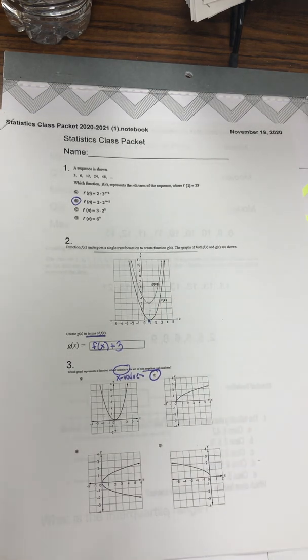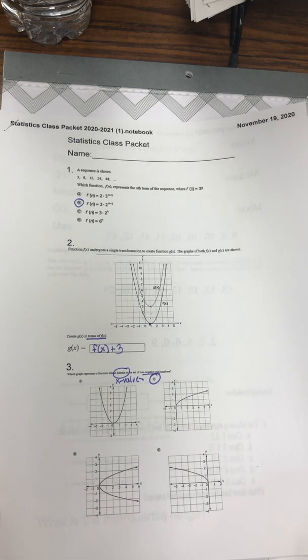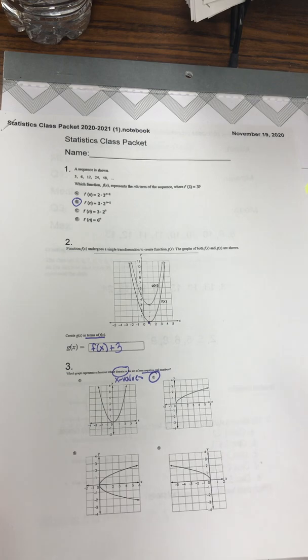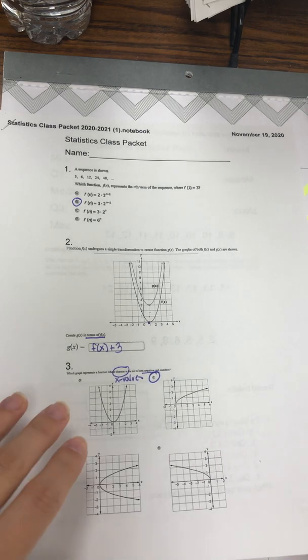So the review set only has 3 questions on it. The review set quiz will be Thursday, and for those who are quarantined, you will take the quiz on Thursday. I'll just post it to Classroom.